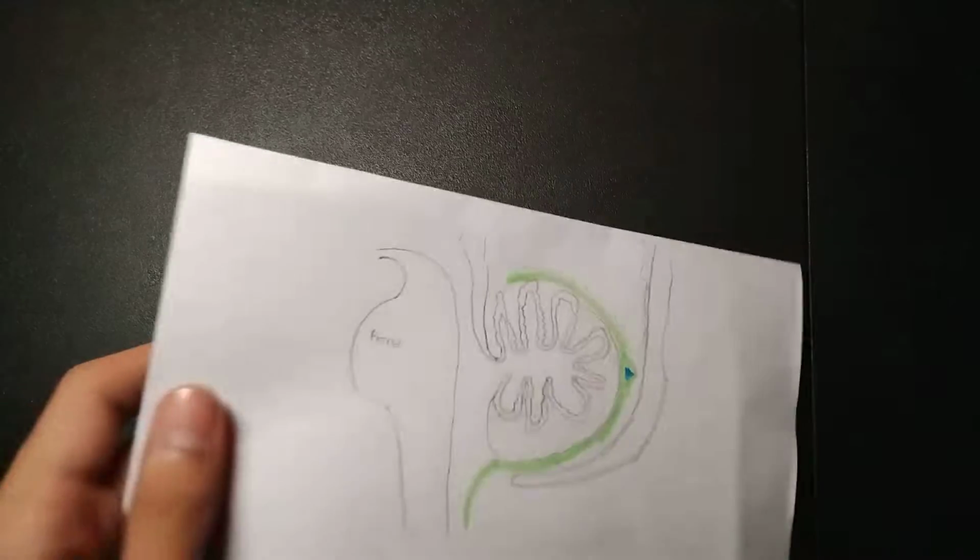Hello guys, today we are going to talk about the cerebellum. Initially we'll be discussing the anatomy and then we'll jump on to the physiology. So in the sagittal section the cerebellum would appear something like this.